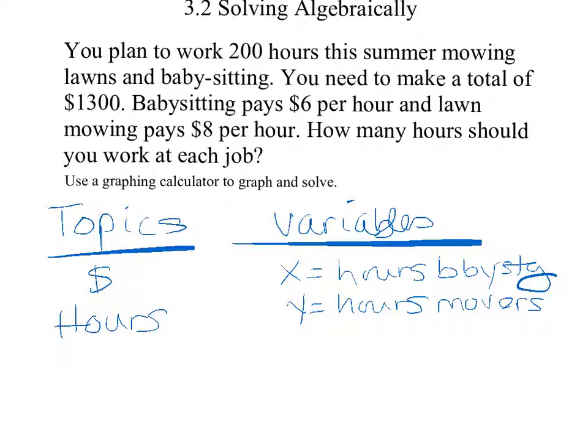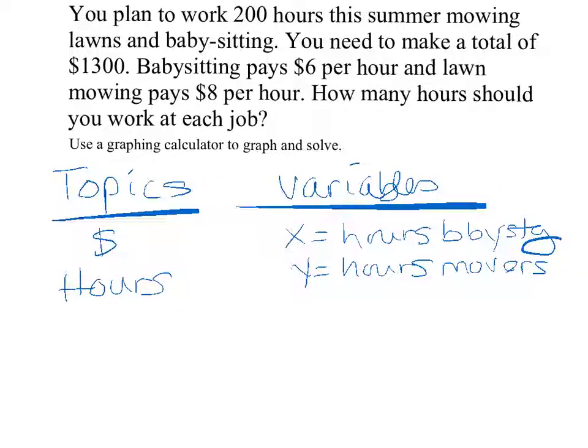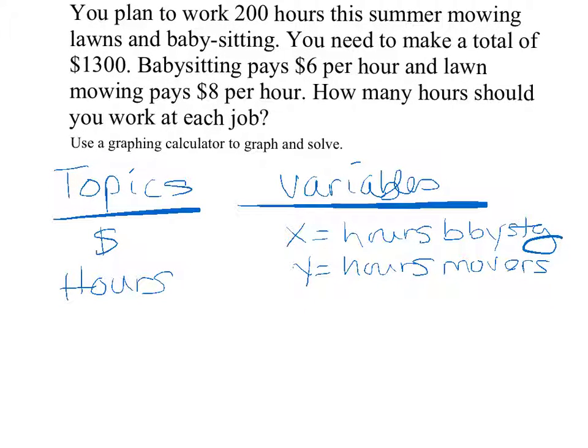Now we need to figure out what our equation is going to be. You're working 200 hours, so for the hours one, the number of hours you're babysitting plus the number of hours you're mowing equals 200. That's our easy one, and usually there's a really easy one where it's just X plus Y equals.